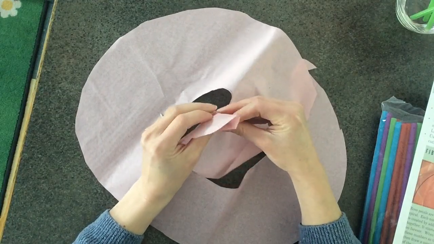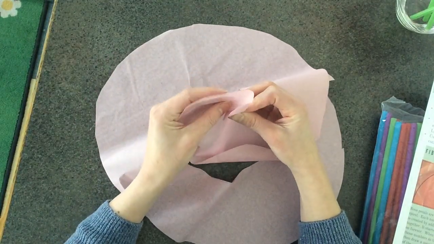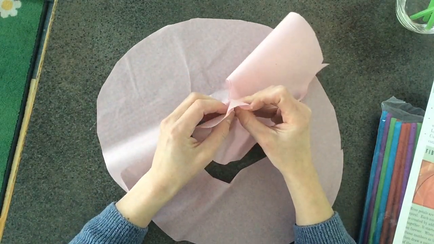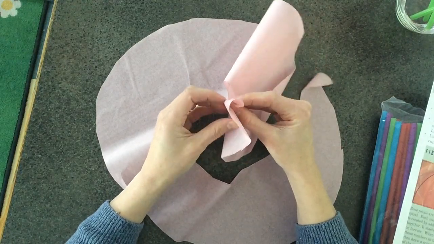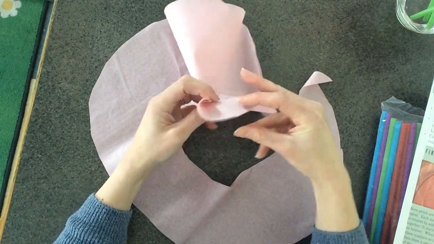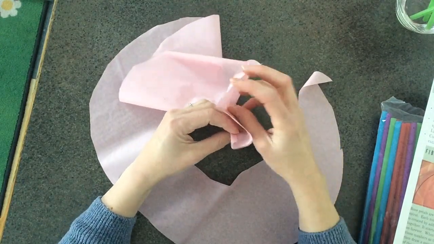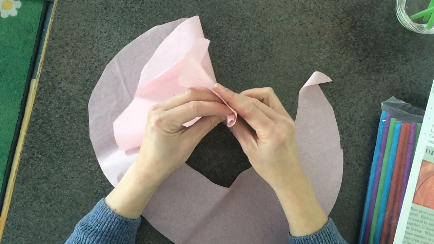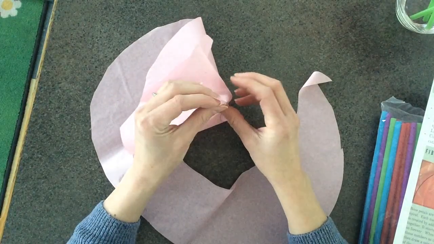Okay, so this is going to be the center of our rose, and we're just going to make a really tight circle. I'm going to wrap this around in a circle because the middle of roses, the petals are very tight. They're very small circles.